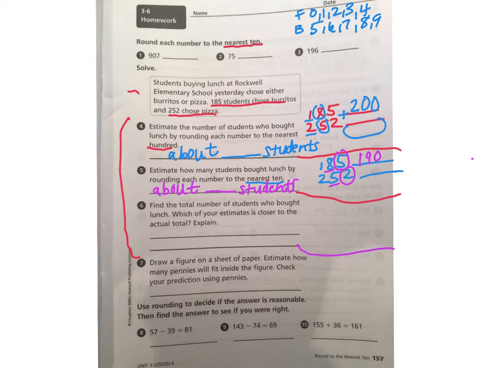Now, when you get both of those done, for number 6, it says find the total number of students who bought lunch. So you're going to take the actual numbers that were in that problem up above. You're not going to round them. You're just going to add them up, just normal. And you're going to see what you get. And then their question is, which of the answers was closer?